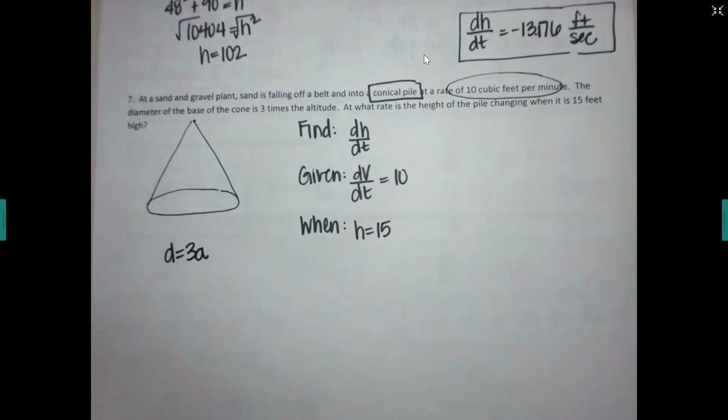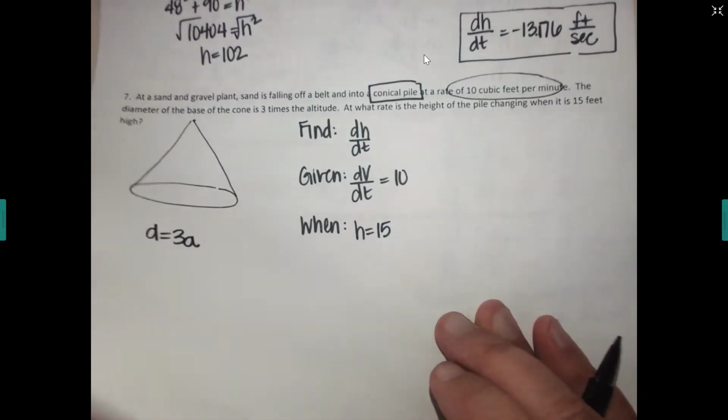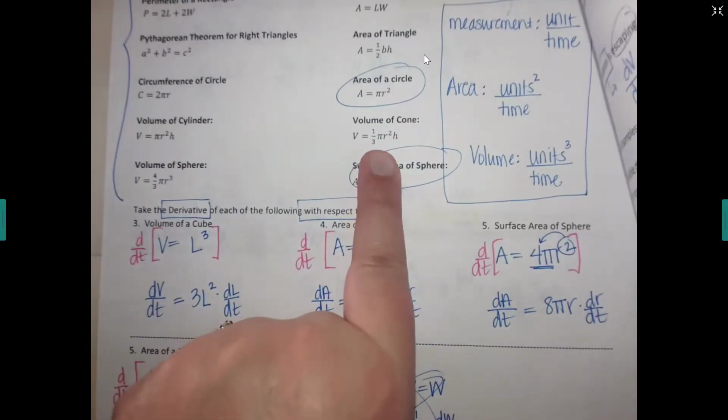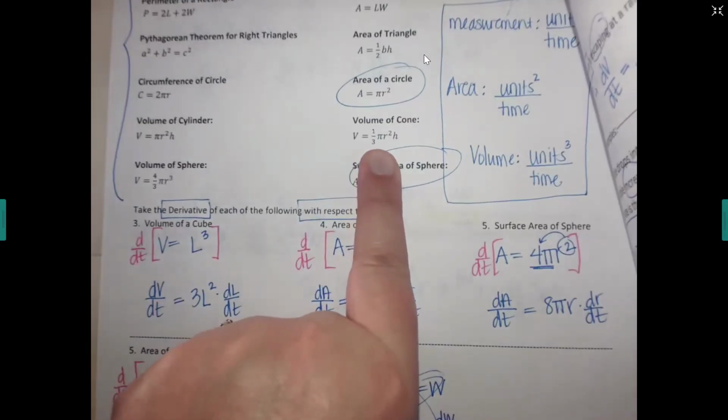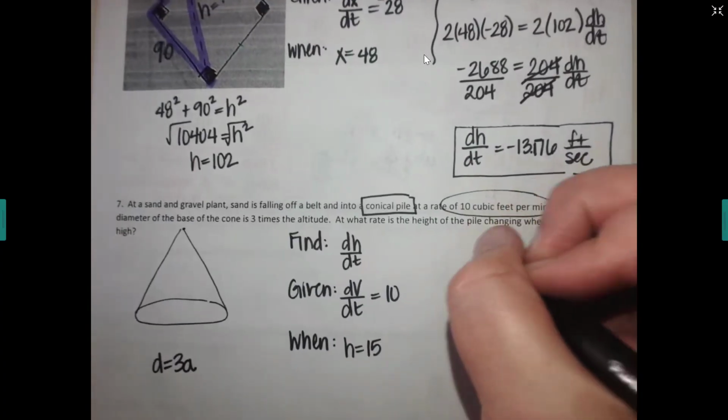Look at your little sheet of formulas. This is a cone, and we want the volume of a cone. Right there: 1/3 pi r squared h.